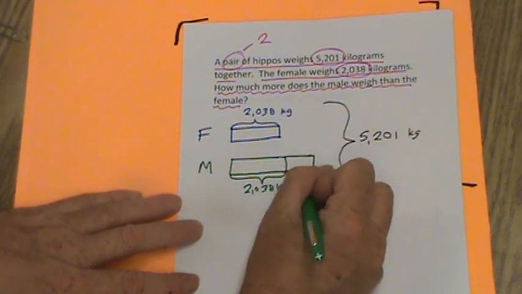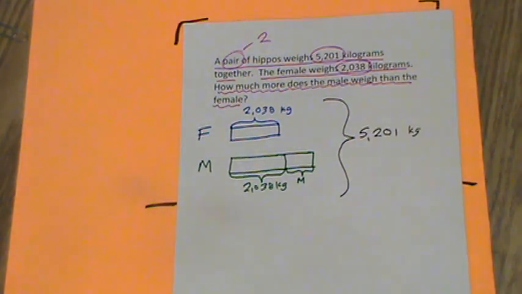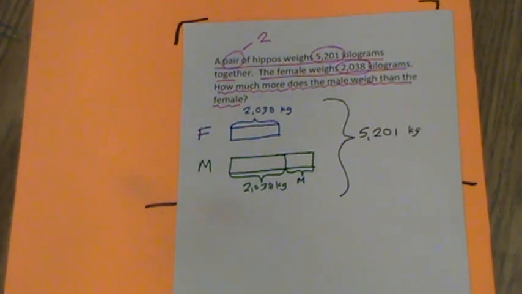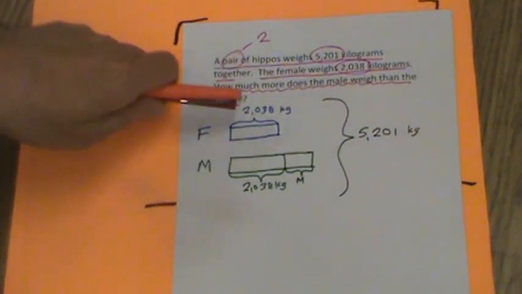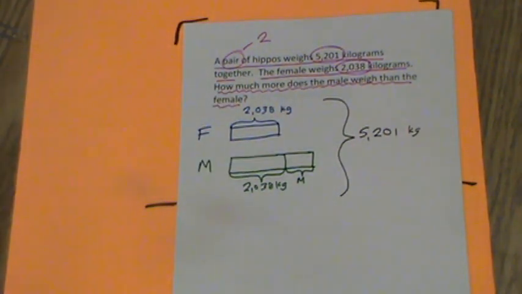And this is the males are more, M for more. What we're trying to find out is how much more? How much more does he weigh? Let's find out. How are we going to find out? Think about this. How in the world can we find this out? Well, let's think. What will we do? Couldn't we take their total weight together and subtract the female's weight? I think we could do that. So let's go ahead and do that.